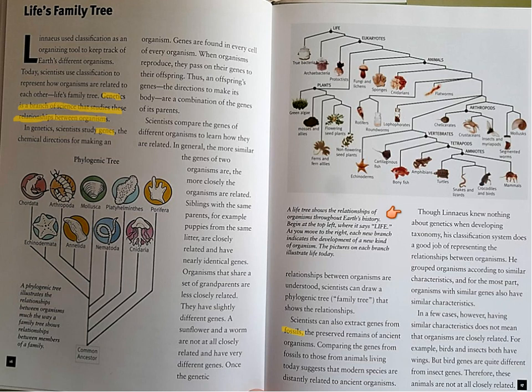Though Linnaeus knew nothing about genetics when developing taxonomy, his classification system does a good job of representing the relationships between organisms. He grouped organisms according to similar characteristics, and for the most part, organisms with similar genes also have similar characteristics. In a few cases, however, having similar characteristics does not mean that organisms are closely related. For example, birds and insects both have wings, but birds' genes are quite different from insect genes. Therefore, these animals are not at all closely related.